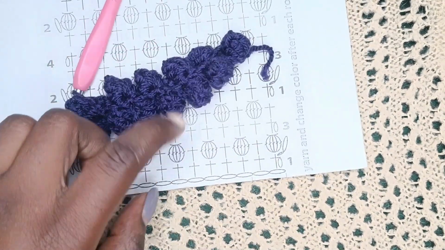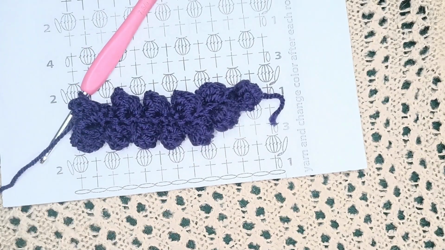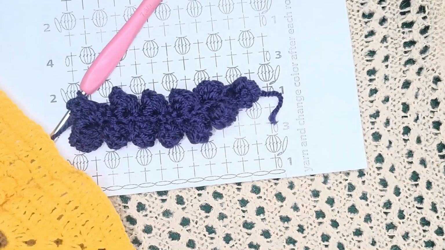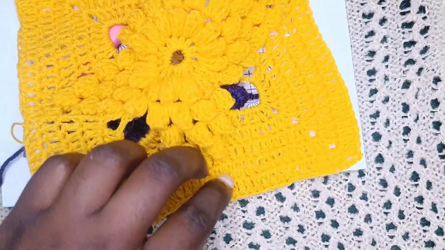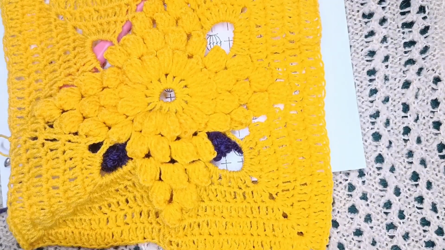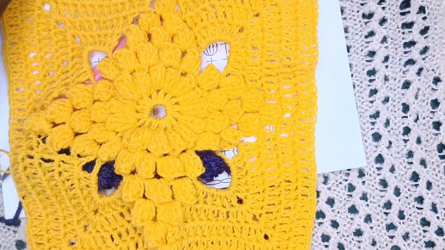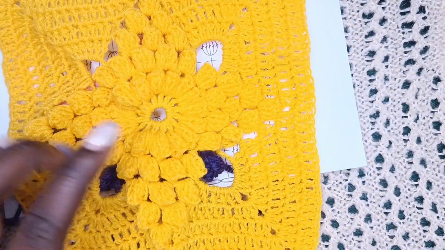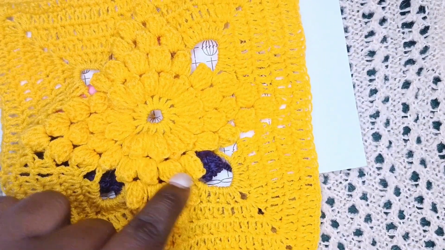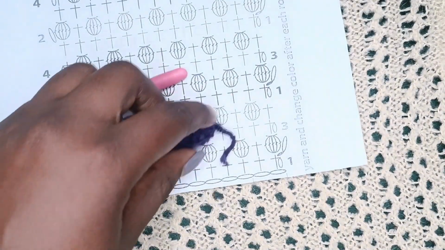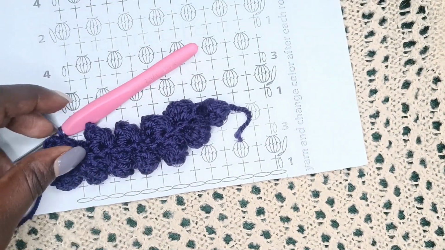This is the way it looks according to my chart, but I can also make a popcorn stitch using granny squares in the round. This is the way it looks. Both are popcorn stitches, it's just that the difference is this one goes round and this one goes back and forth according to the row.